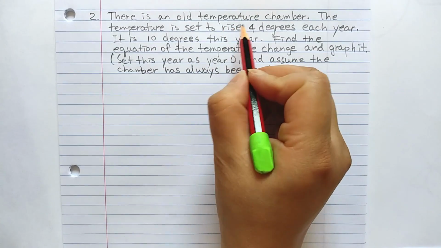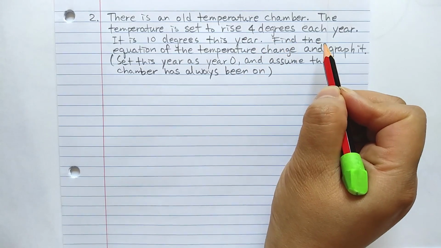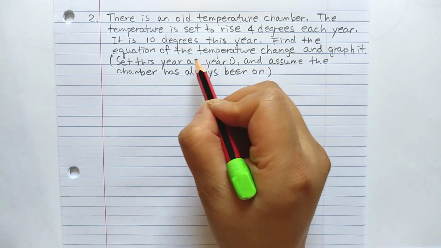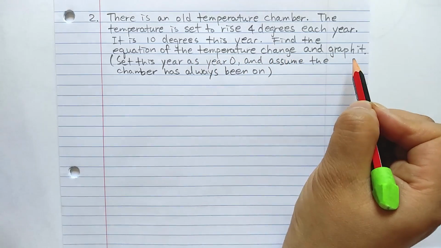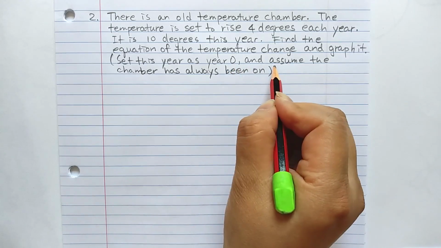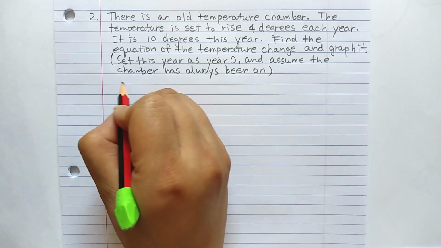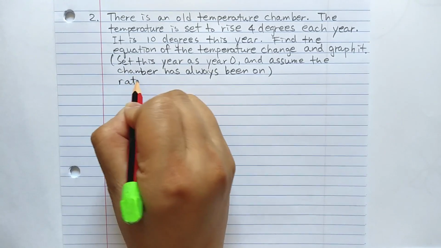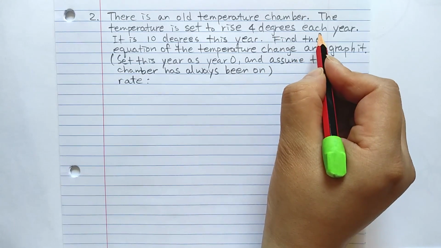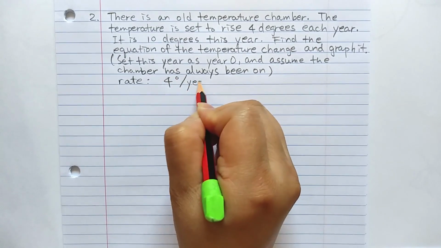There is an old temperature chamber. The temperature is set to rise 4 degrees each year. It is 10 degrees this year. Find the equation of the temperature change and graph it. Set this year as year 0 and assume the chamber has always been on. Let's find the rate first. It is set to rise 4 degrees each year, so 4 degrees per year.